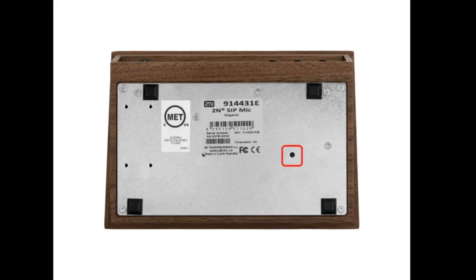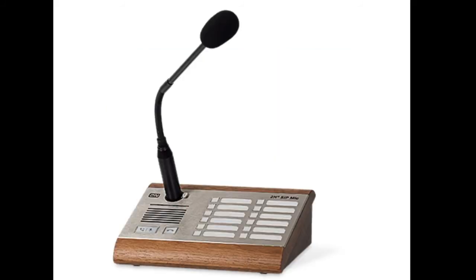Press the small black button on the bottom of the device for 5 to 10 seconds, until all button lights turn red. The reset on the device is now being done. Wait for the lights to turn green again and wait for the beep, which means that the device has received an IP address from the network's DHCP.